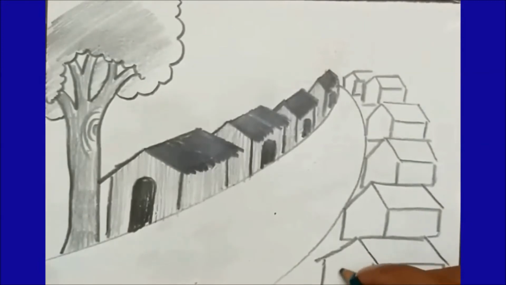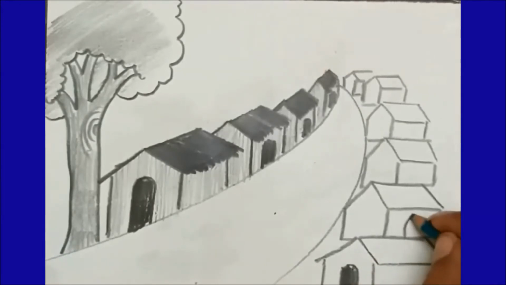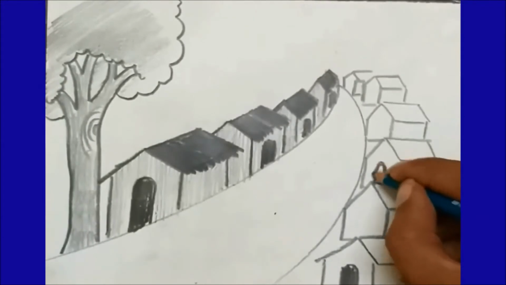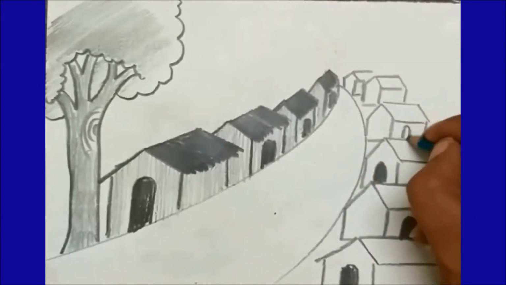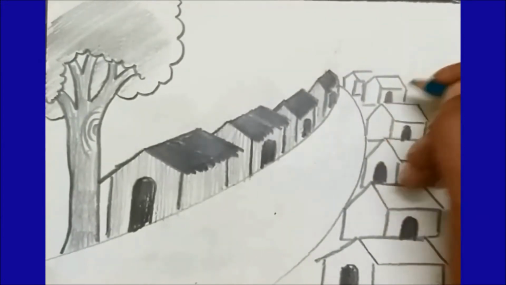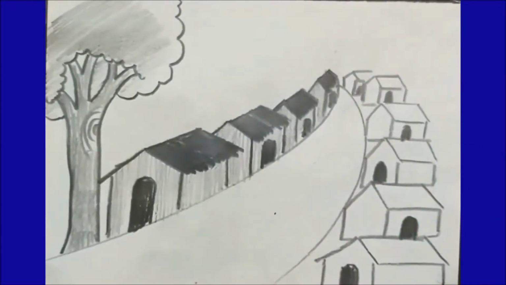Now again a door, if you want to make it on the front side, you can make it on the front side. If you want to make it on the side, yes, you can make it on the side. Here my row of houses is ready.